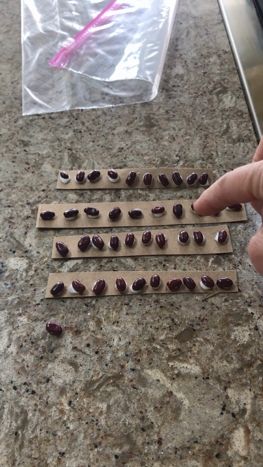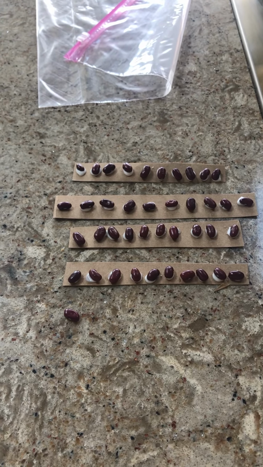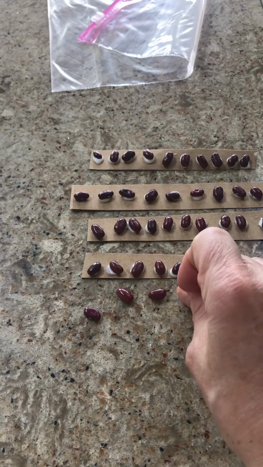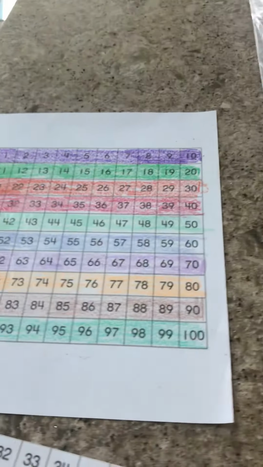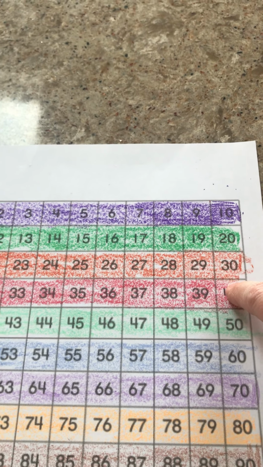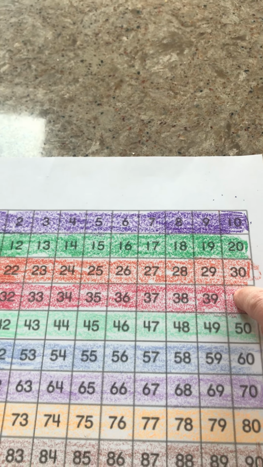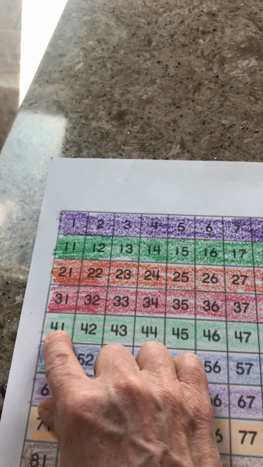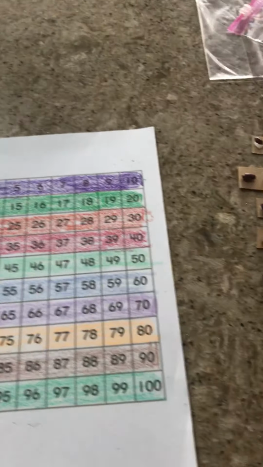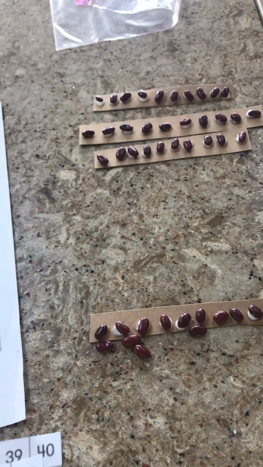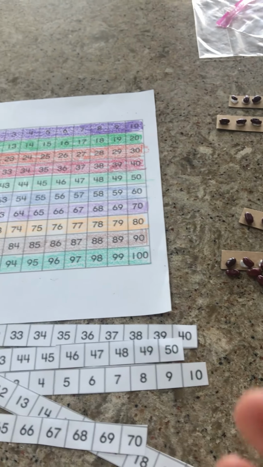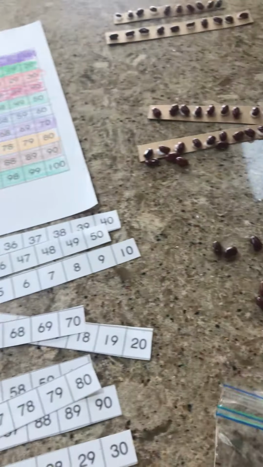So this is 10, 20, 30, 40, 41, 42, 43, 44. That's 44. And then if we transfer it over here, 10, 20, 30, 40. What's the very next number after 40? It would be 41. That's right. Then 42, 43, 44. So we can do this with a variety of tens and ones, but the goal is that the child understands the difference between counting by tens and counting by ones.